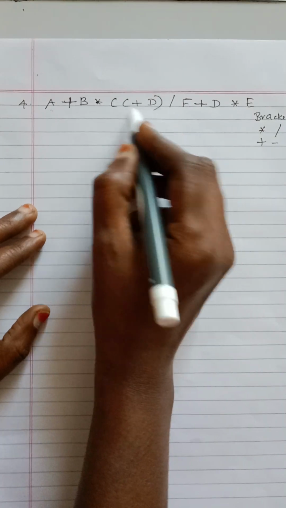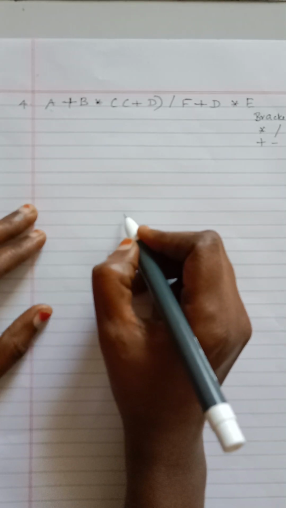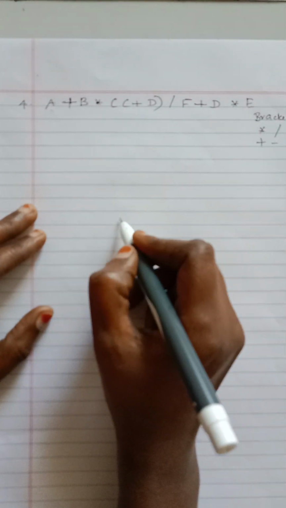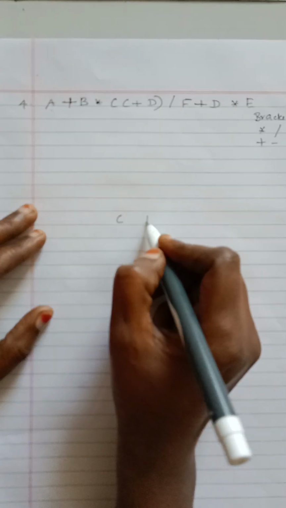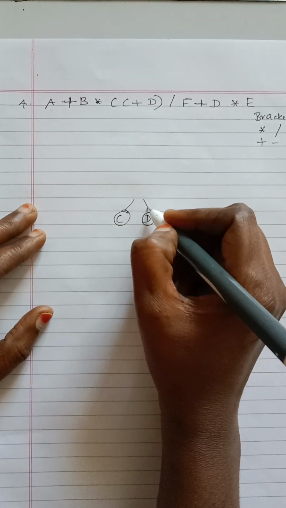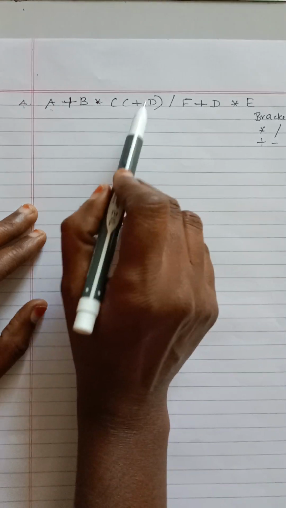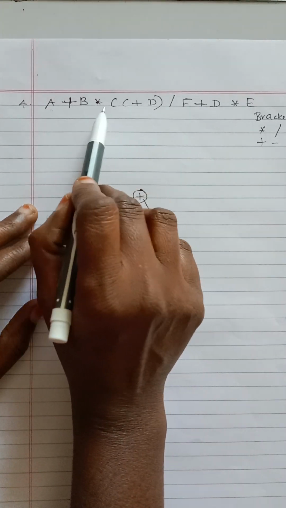See, this bracket is the first precedence, so we'll draw the bracket. We'll write the operands and operator of the bracket first. So c and d. So draw two nodes c and d. Then join with the operator. What is the operator? Plus. So this is finished.